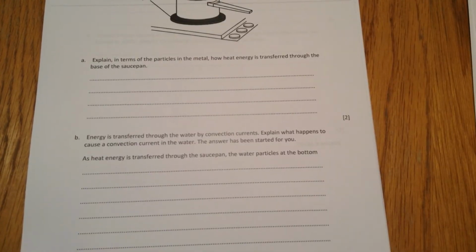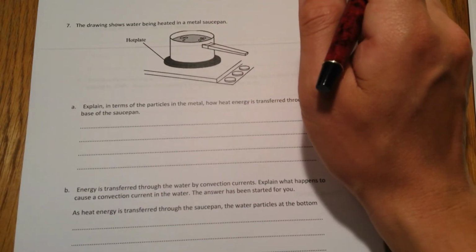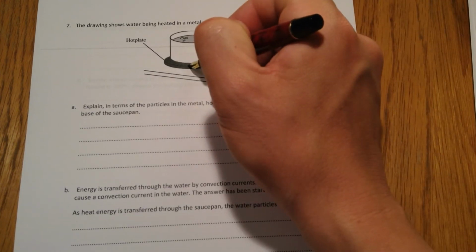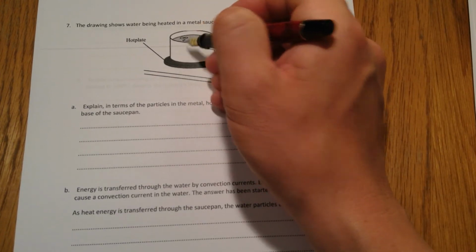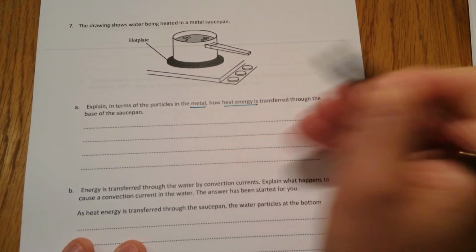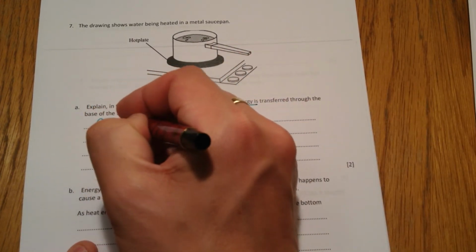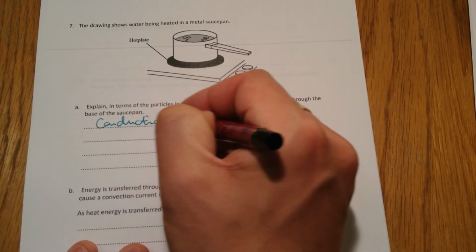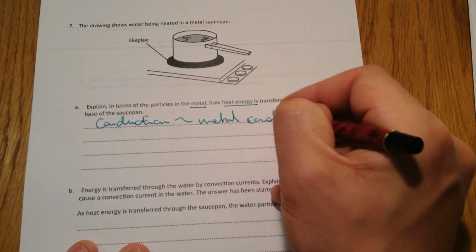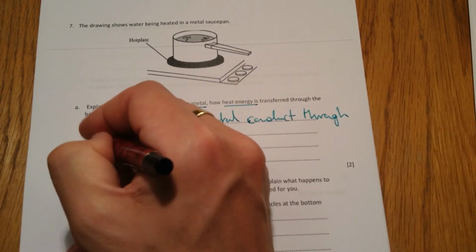Okay, making great headway. Thermal energy transfers, we're not done yet. Here is question 7, talking about a hot plate heating a pan which heats the water inside. Particles in metal, how is heat transferred through the base of the saucepan? Well, of course, through conduction. However, we know there's a special case which metals conduct through free electrons.